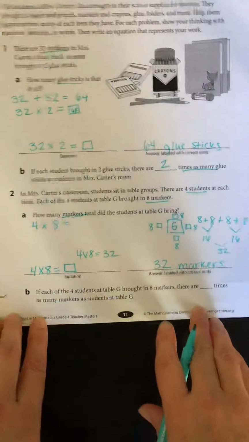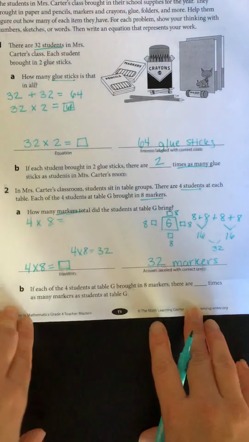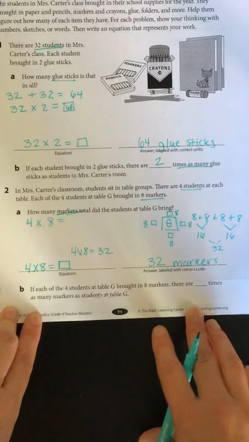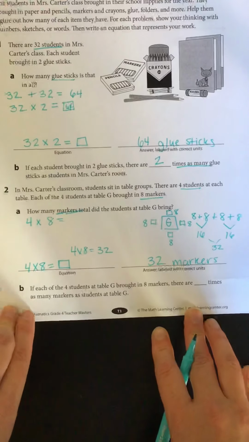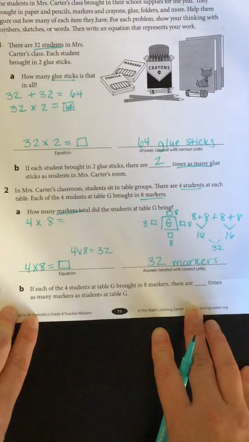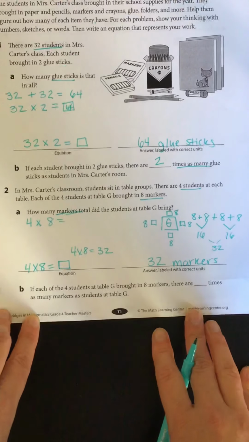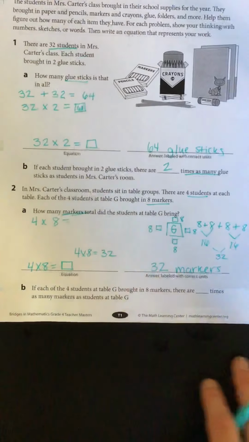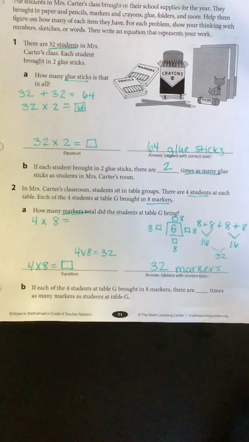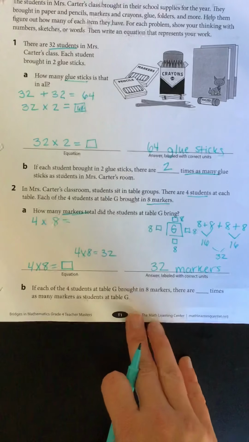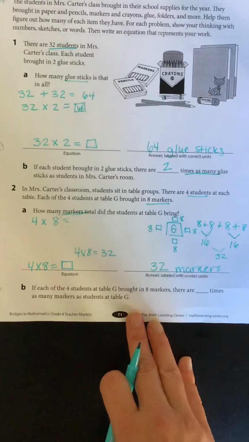All right. This next question on the sheet says, if each of the 4 students at the table brought in 8 markers, there are how many times as many markers as students at the table? So we've got to think about here.